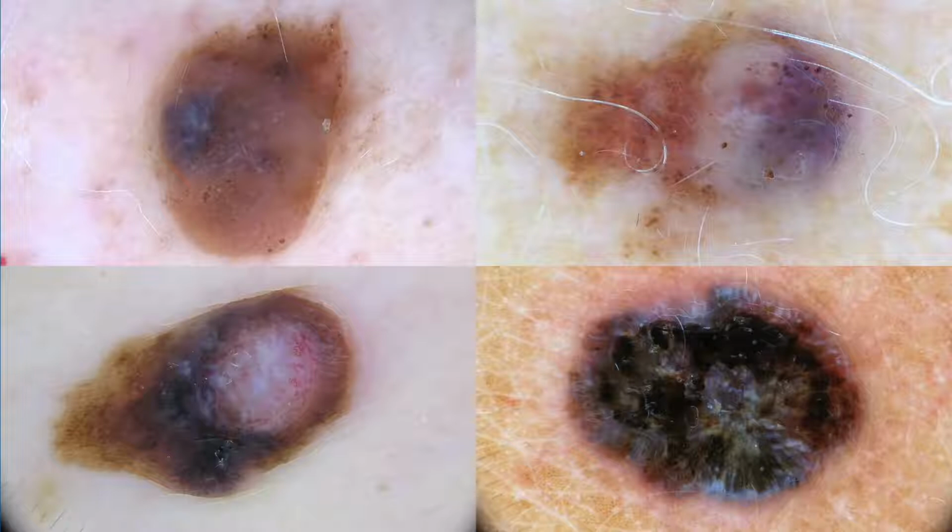Meanwhile, we have these lesions which are slightly raised. Some of them have blue colors, polymorphous vessels, shiny white structures, and multiple colors. So these are probably invasive melanomas. And if you guessed this, you would have guessed correctly.